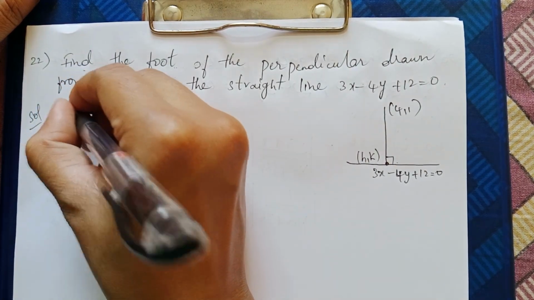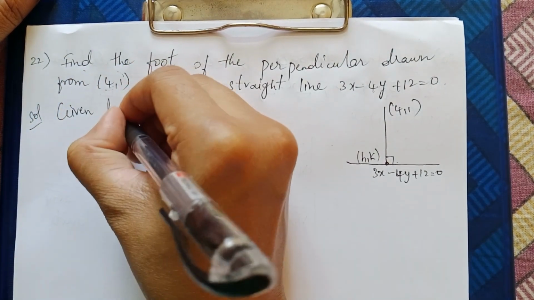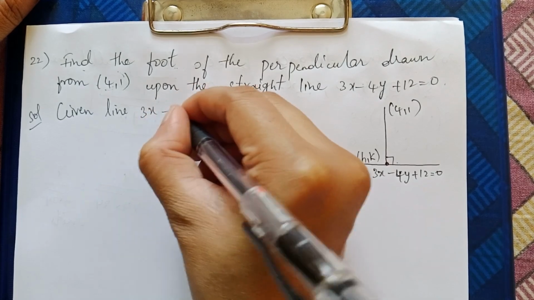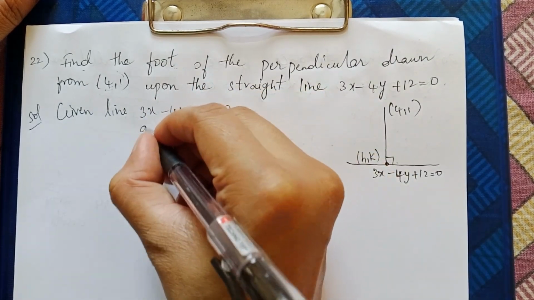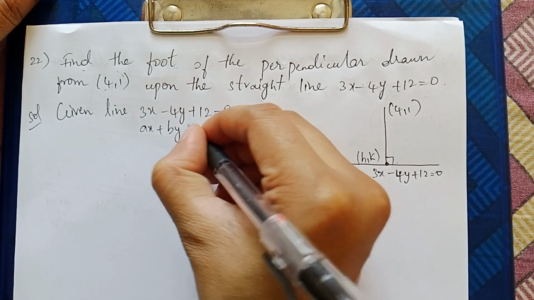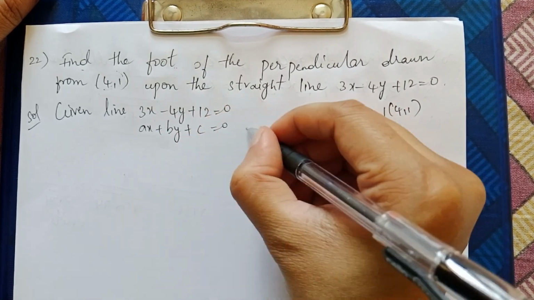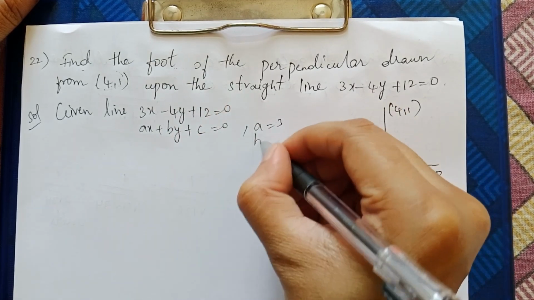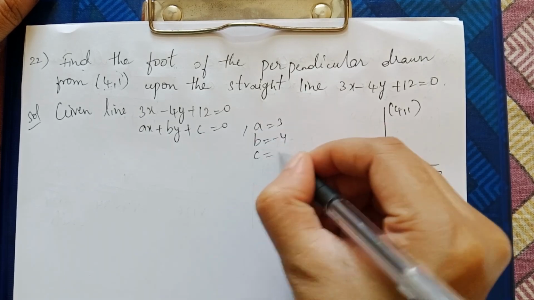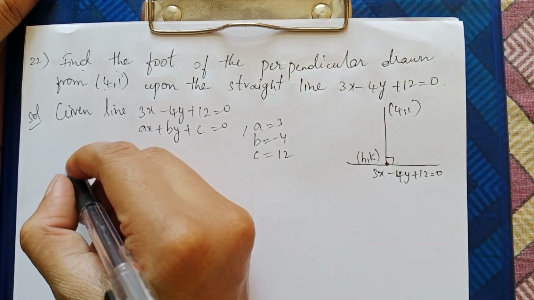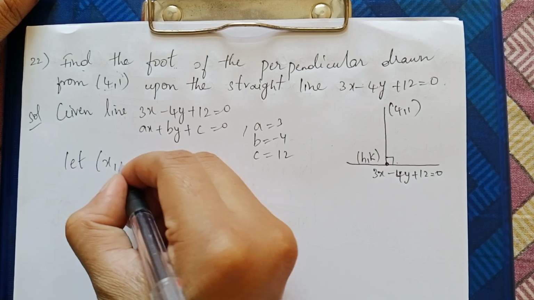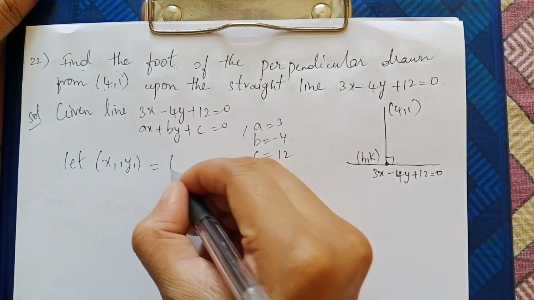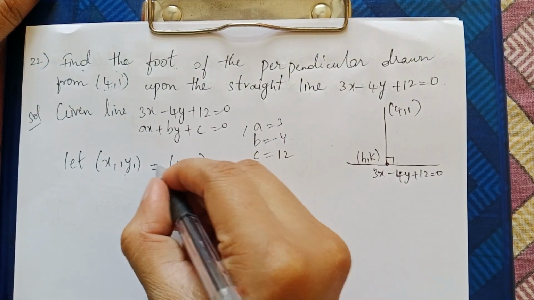Solution. Given line 3x minus 4y plus 12 equals 0. So this is nothing but ax plus by plus c equals 0. So the value of a is 3, b is minus 4, c is 12, right? And let (x1, y1) be equal to (4, 1).